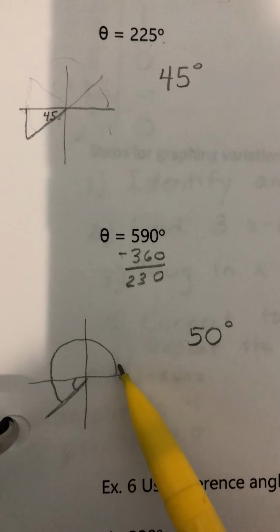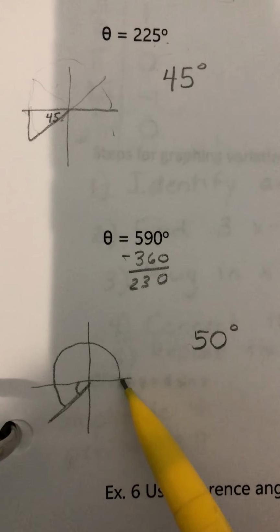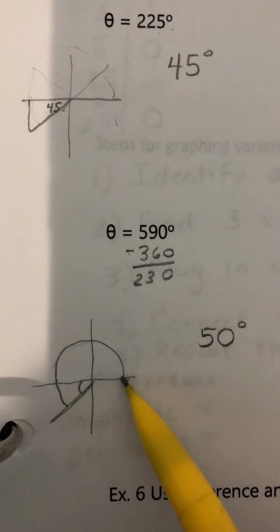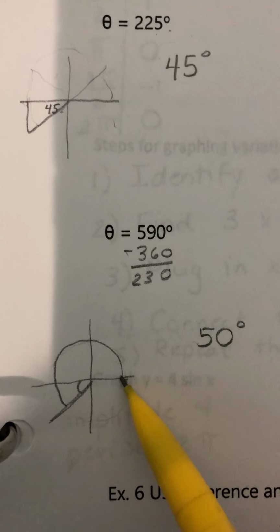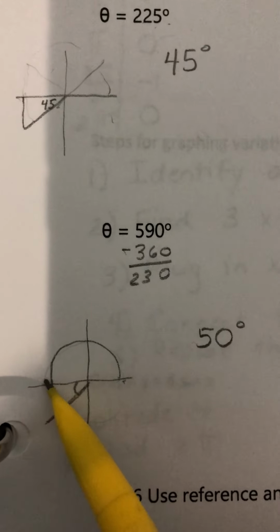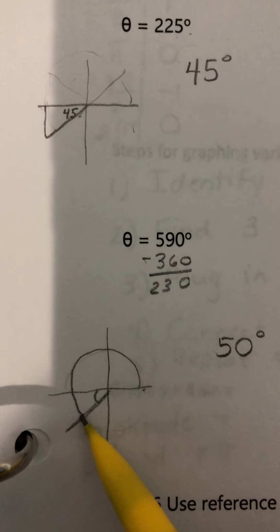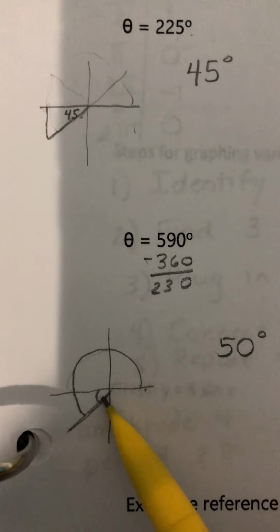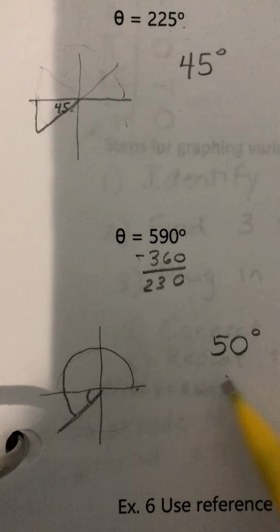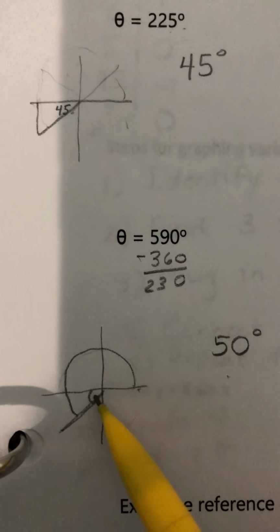And I've already subtracted 360 because you're going to go around one full rotation, so that's 360 degrees. And then what's left over is 230 degrees. This is 180, and then there's a 50-degree difference after that. So 230 minus 180 is 50 degrees, so that's my reference angle.